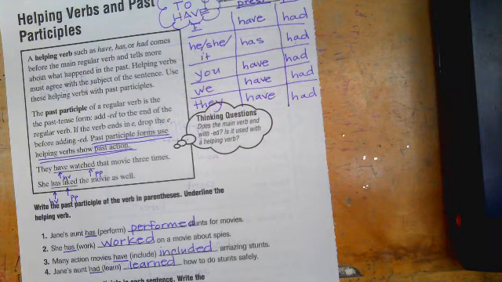Sometimes we have past participles as our vocabulary words. This week is an example. Generated is one of our vocabulary words, and generated is the past participle of generate, right? So sometimes we see past participles and we don't even realize that's what they are, especially in our vocabulary study.